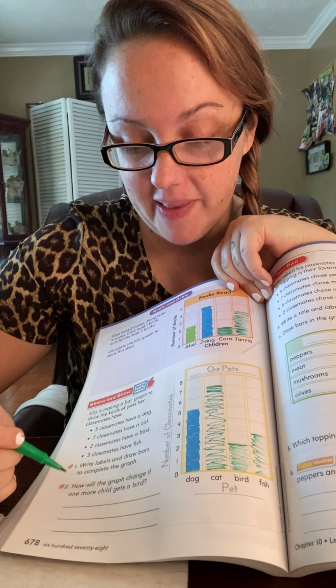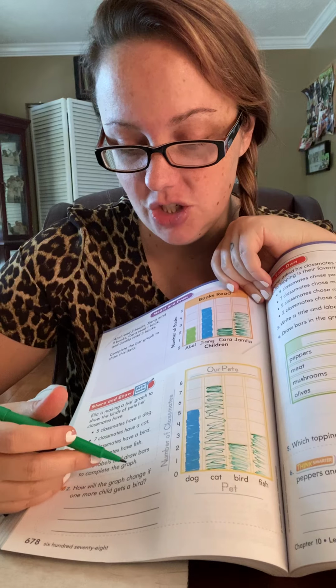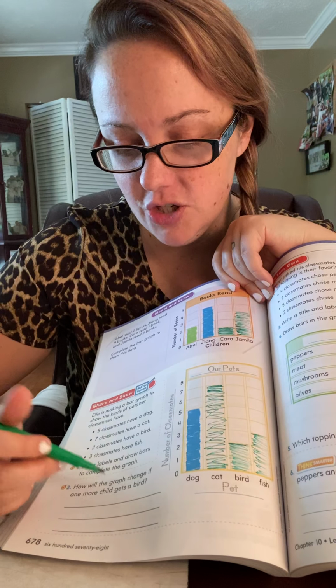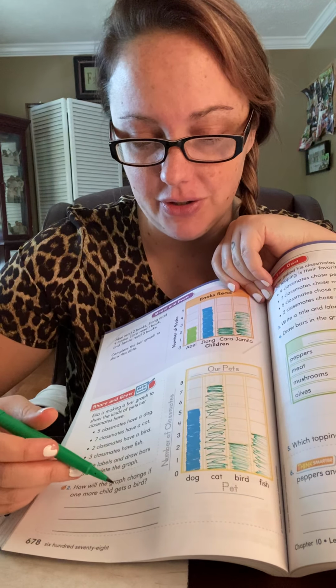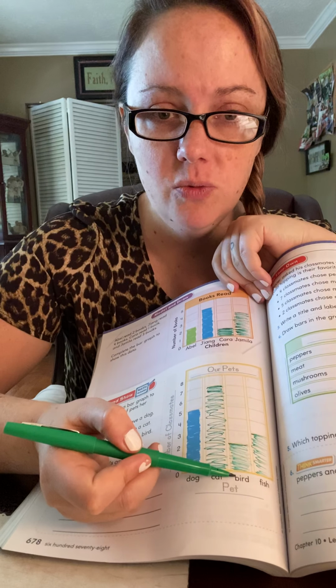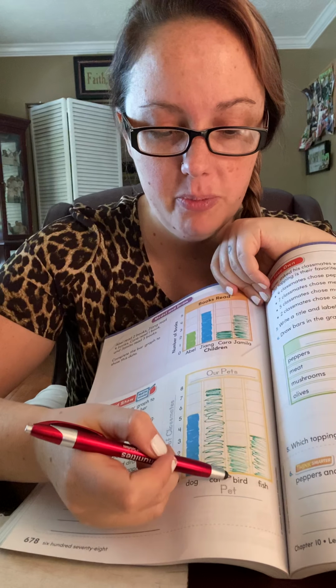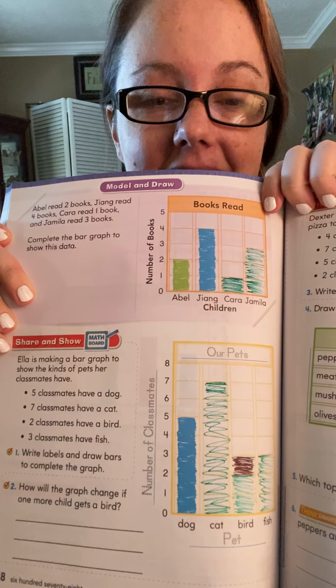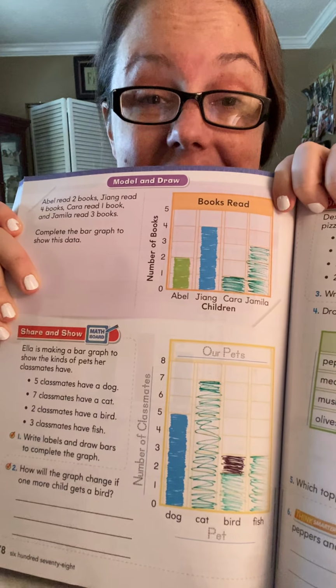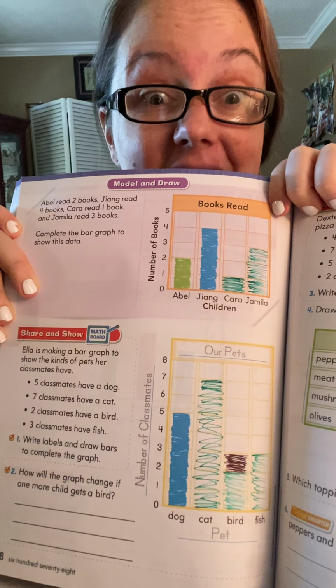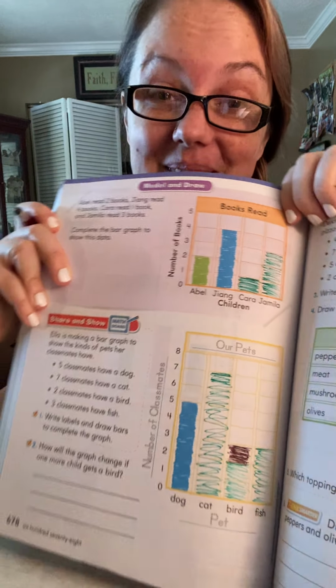Number 2, how will the graph change if one more child gets a bird? So if one more child gets a bird, I'm going to use a different color so you guys can see that. So if I go to bird and I get one more child having it, it would look like this. So how does the graph change? Who are the same now? Looks like bird and fish, right?